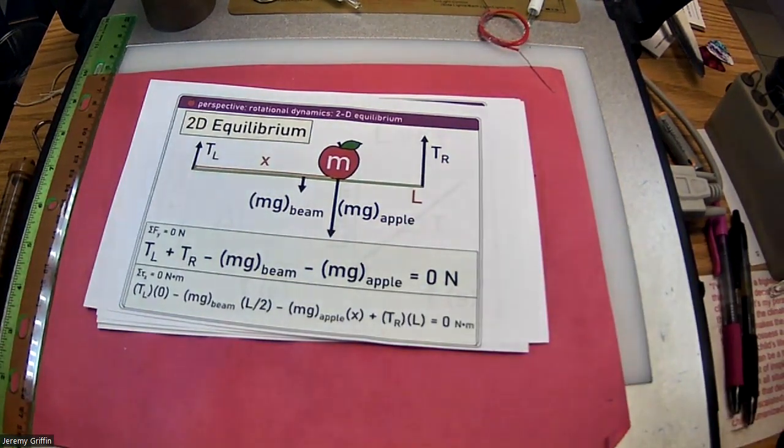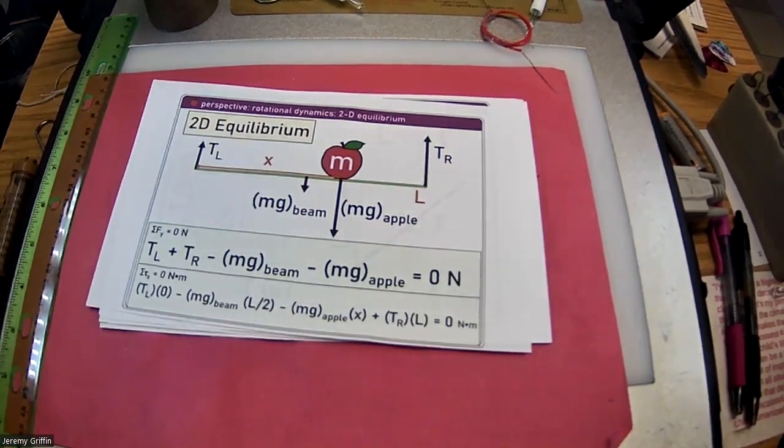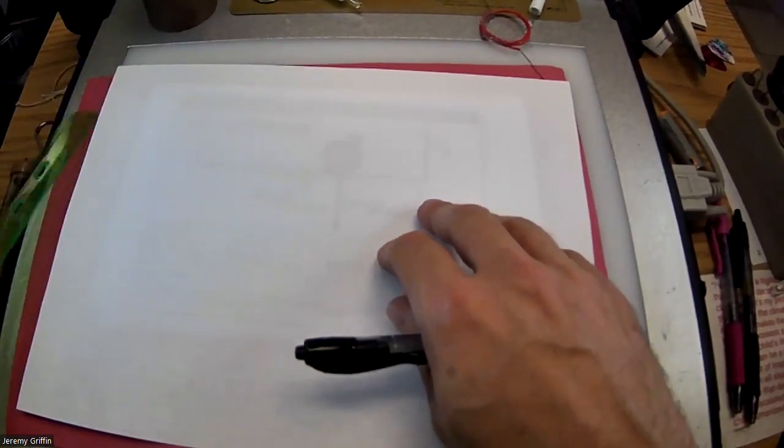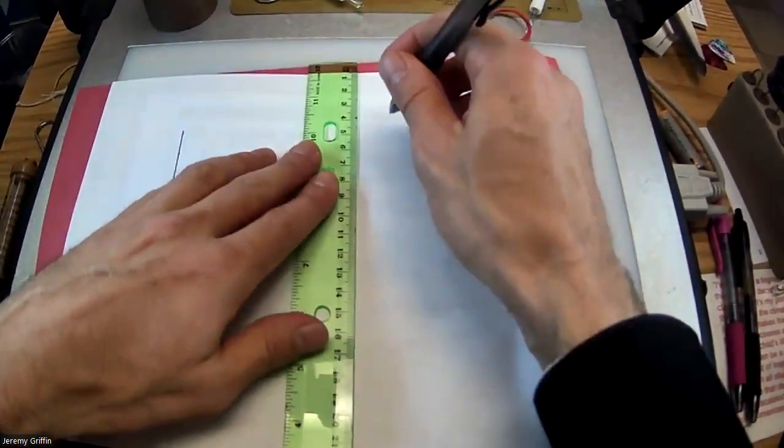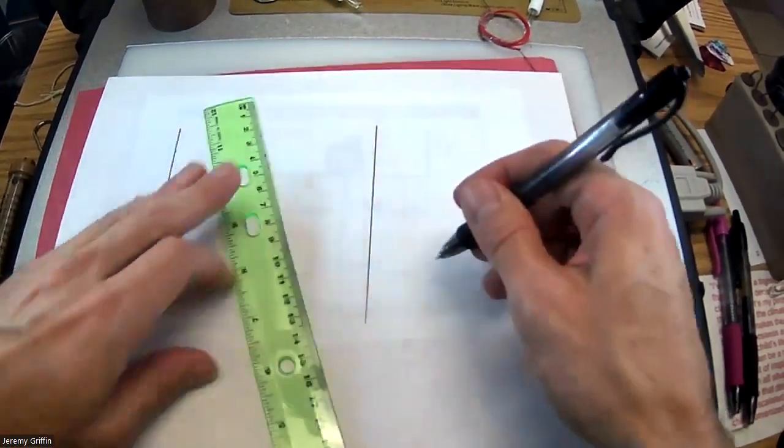Okay, so this next one is a really important one. Don't want to reveal it yet. I want to draw a pair of graphs.